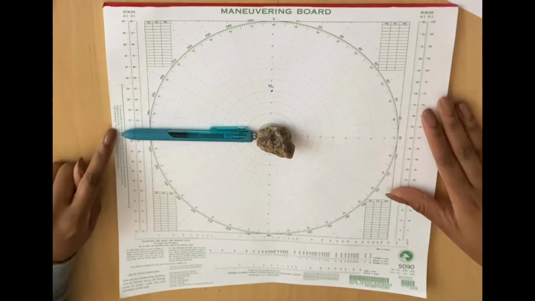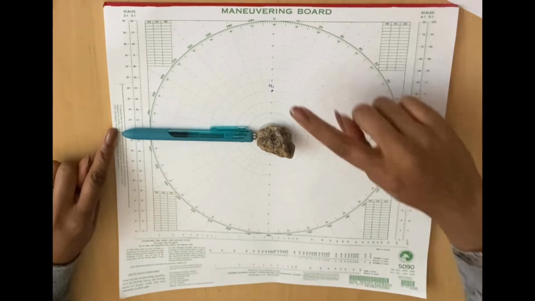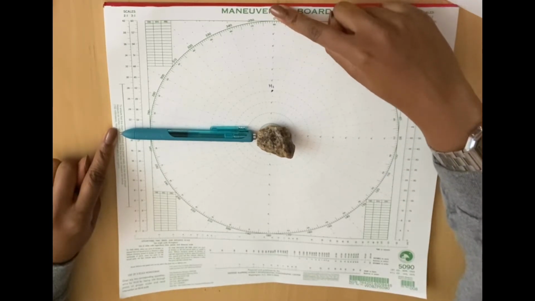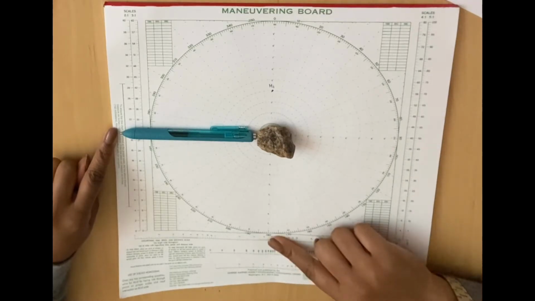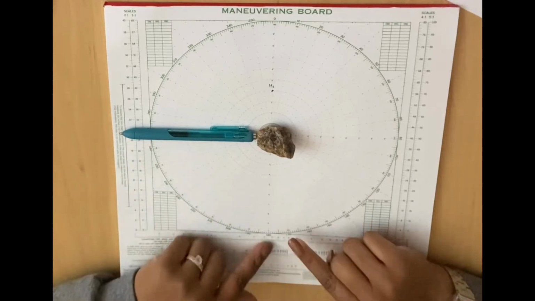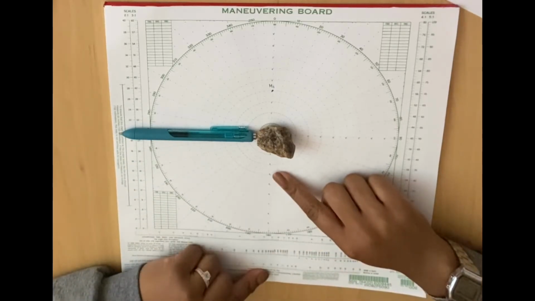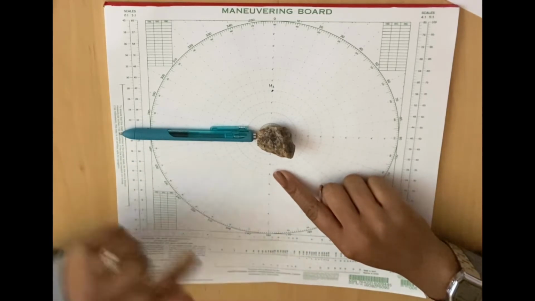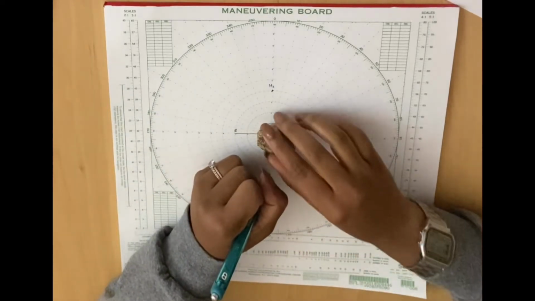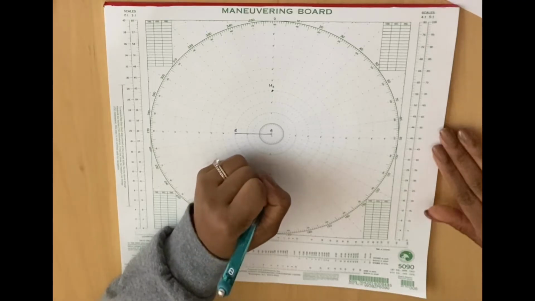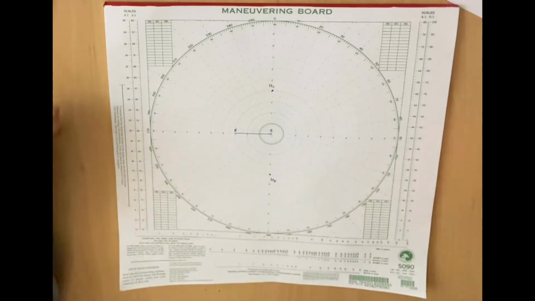If this is 000 degrees relative, this would be 090 degrees relative, 180 degrees relative, and 270 degrees relative. That means I need to end up right here, down a relative bearing of 270 degrees at 4,000 yards. So this point becomes my MF, or M final.